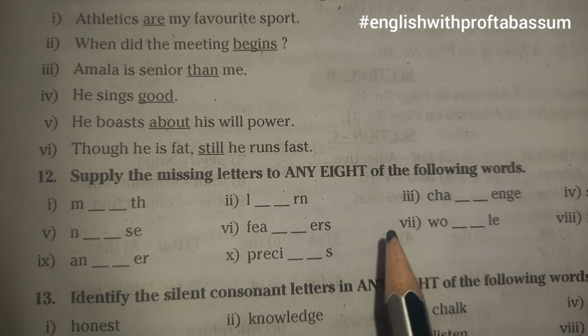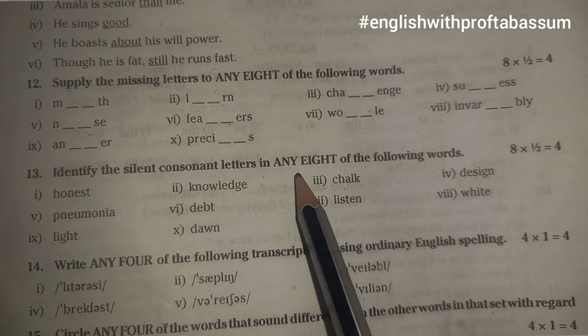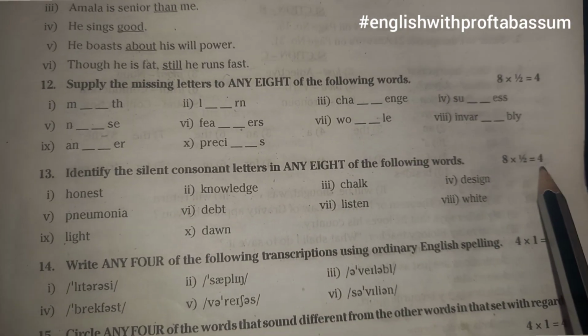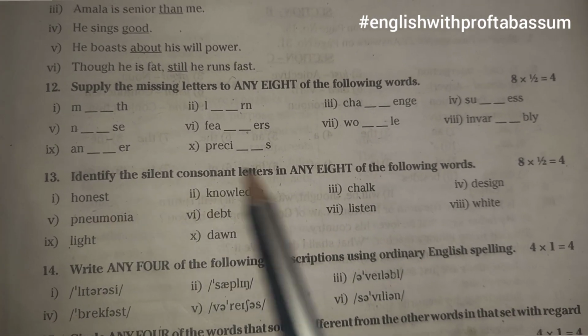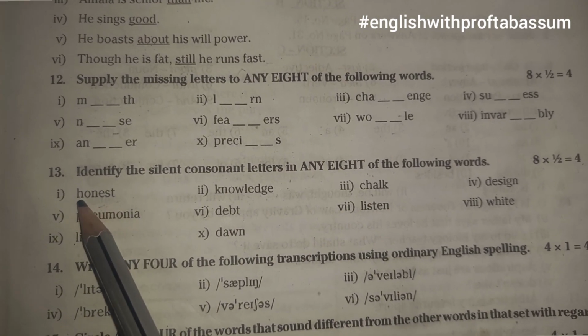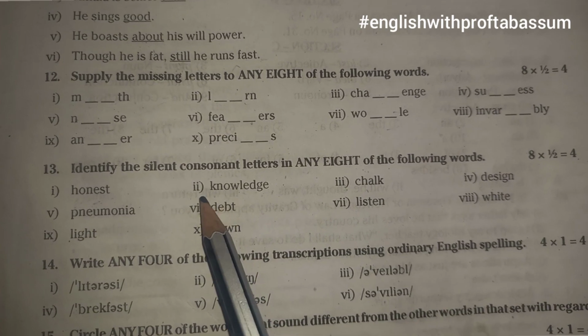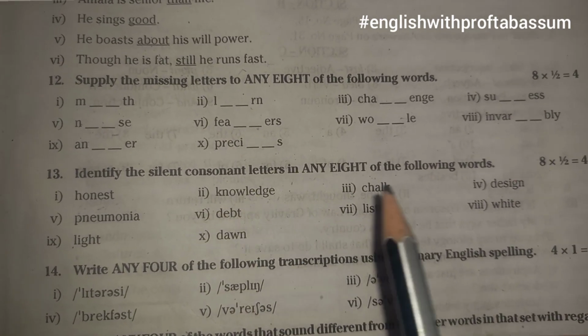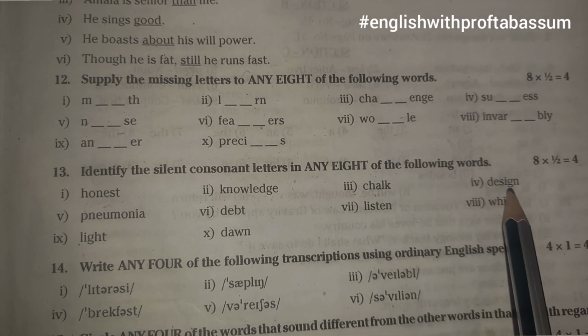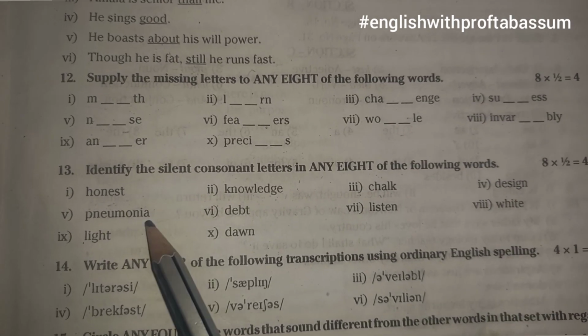That's it. Identify the silent consonant letters in any 8 of the following words. So half mark and total of 4 marks. Any 8 you need to do out of 10. Honest, first word. So H is silent. Knowledge, K and D is silent. Chalk, L is silent. Design, G is silent.